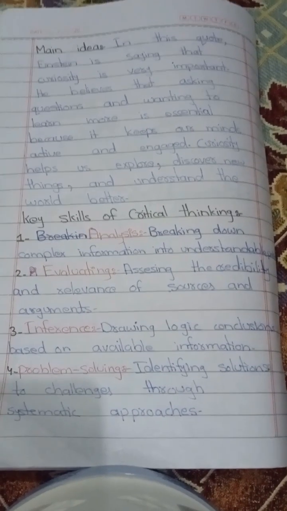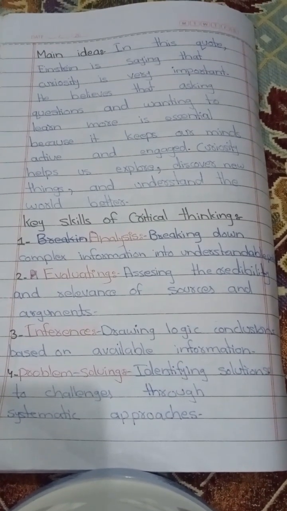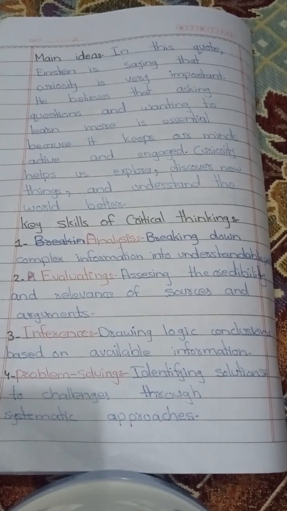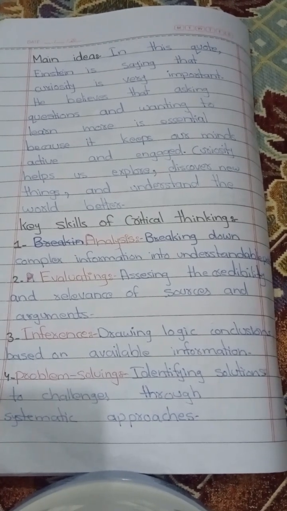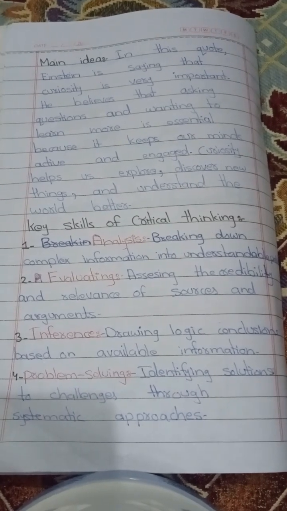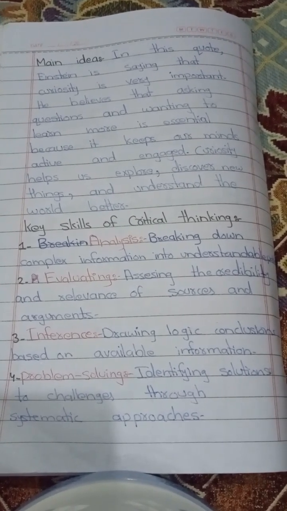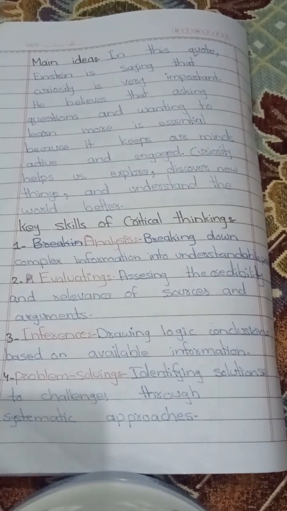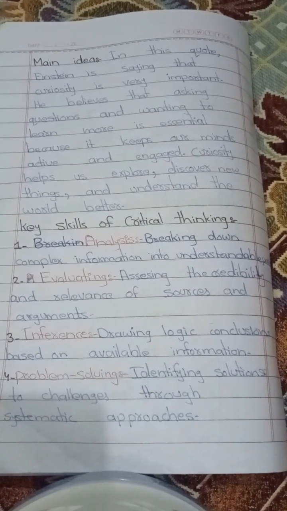We see the main idea of Albert Einstein. In this quote, Einstein is saying that curiosity is very important. He believes that asking questions and wanting to learn more is essential because it keeps our mind active and engaged. Curiosity helps us explore, discover new things, and understand the world better.